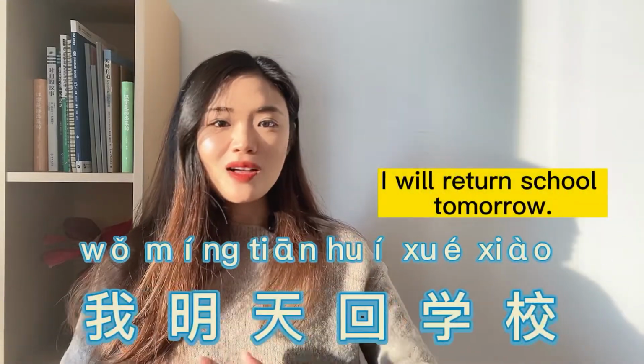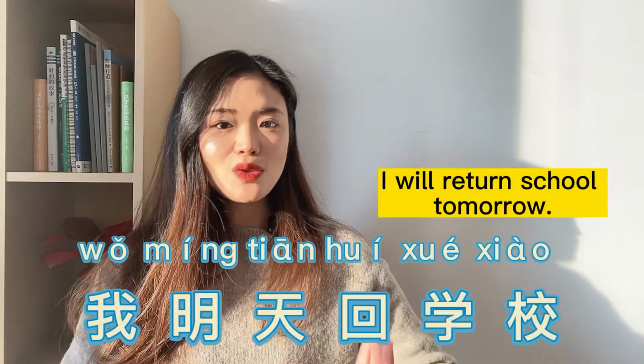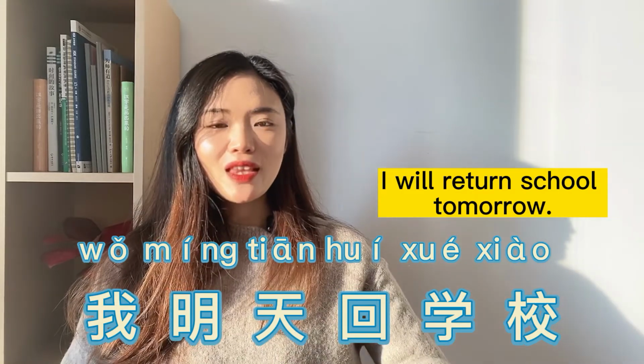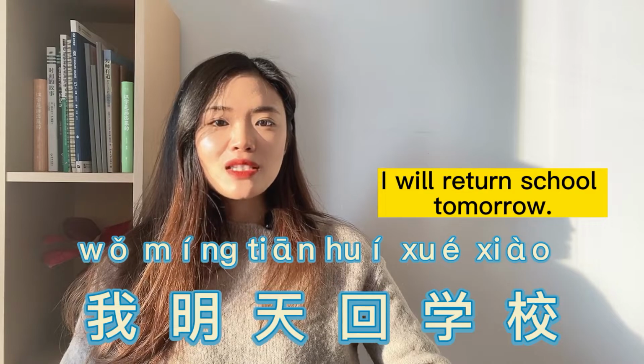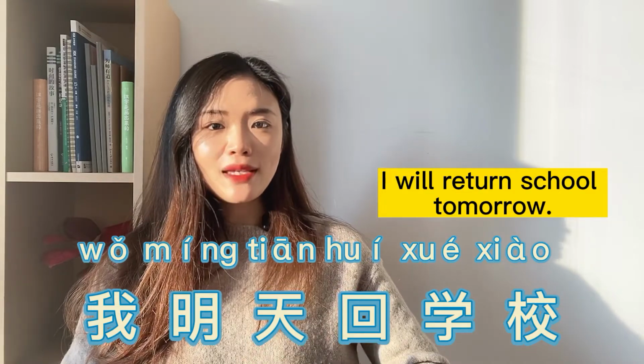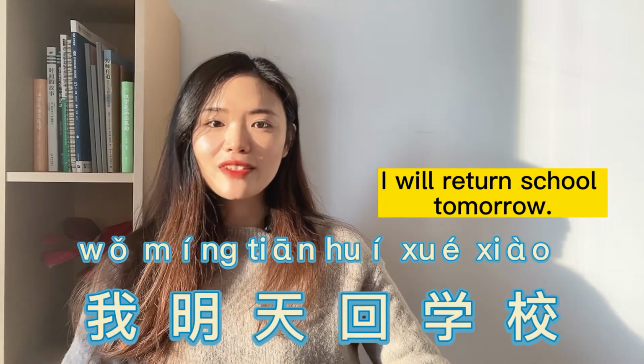Let's look at some examples. 我明天回学校. It means I will go back to school tomorrow. But there is only 回, the verb itself. But it still means I'm going to school tomorrow because there is a time word, tomorrow, indicating that it is a future tense.